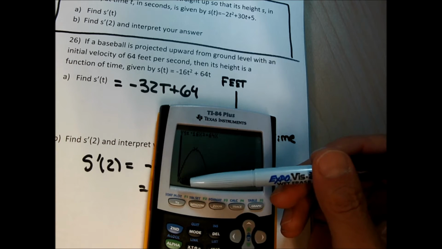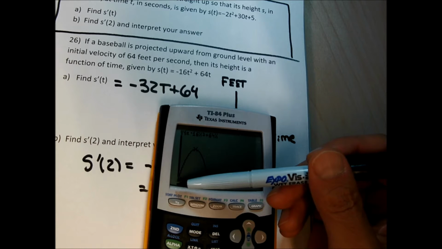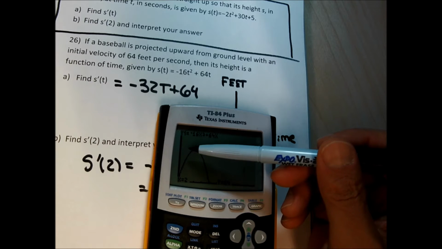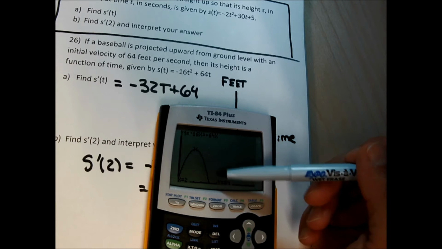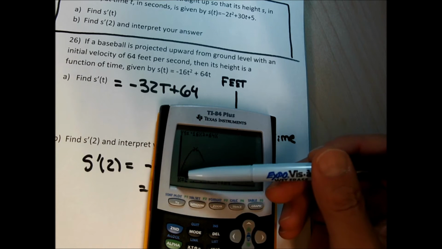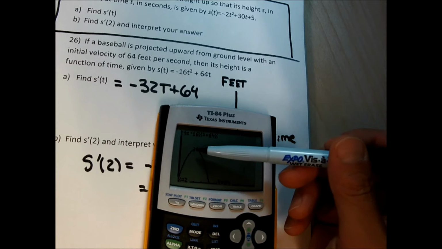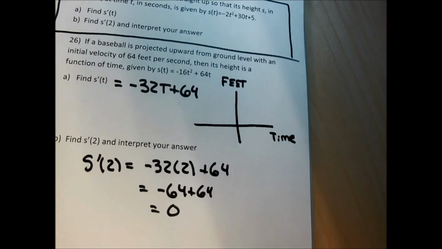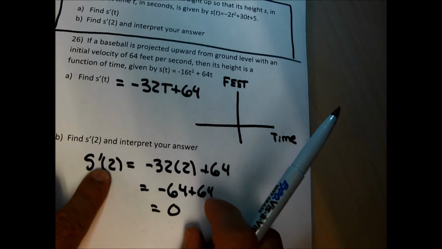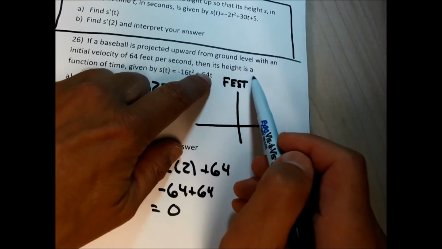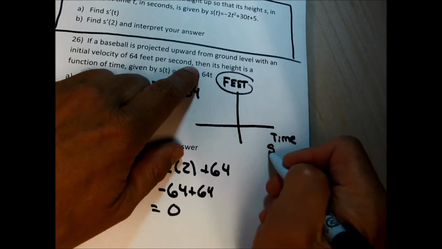What happens with this baseball is it starts at 64 feet per second and slows down, and eventually for an instant it stops at the top, then starts going back down, and as it goes back down it's speeding up. Right at the top it's not even moving at all, and that's what's happening right here. At 2 seconds, it's moving at 0 feet per second.